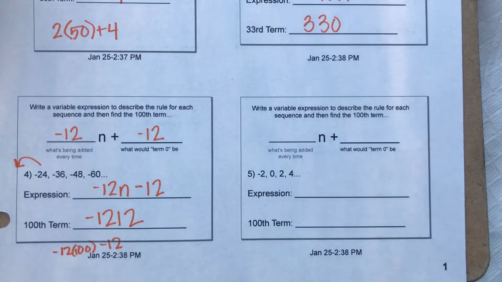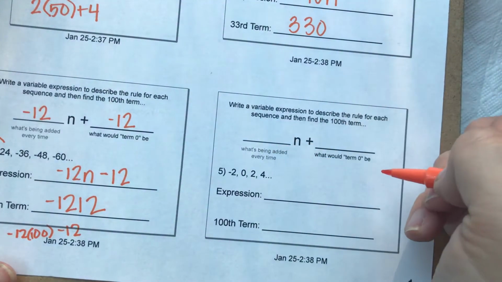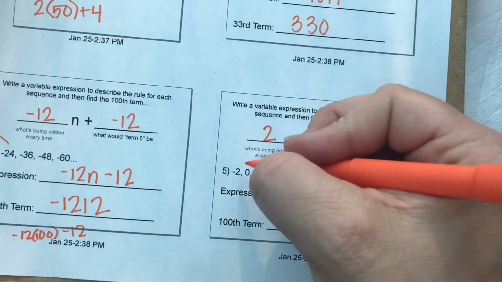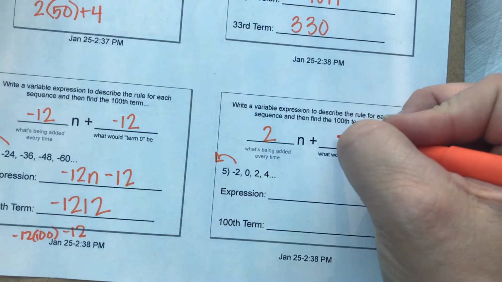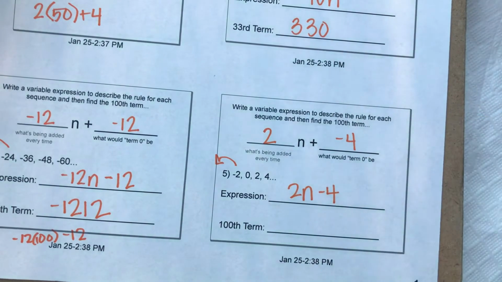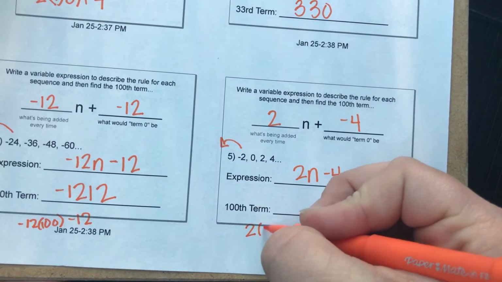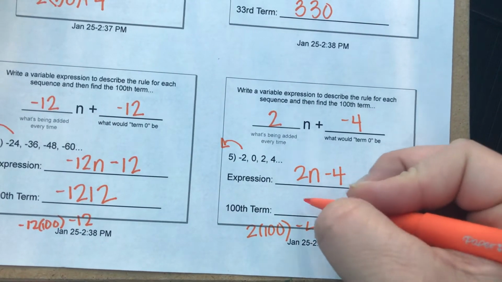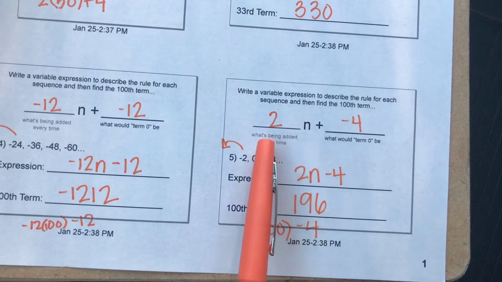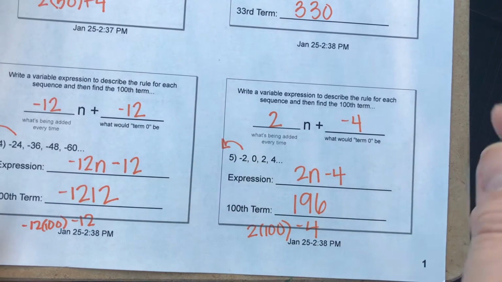Okay, let's look at this bottom right. So what's happening every time? We're adding 2. And if I were to back it up, what would come before negative 2? Negative 4. So 2 times n minus 4. So when it asks you to find the 100th term, you're going to do 2 times 100, which is 200, minus 4, 196. So every single time, what goes in the first blank is what you're adding, and what goes in the second blank is what would come before the first term.